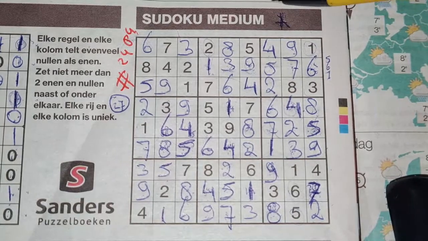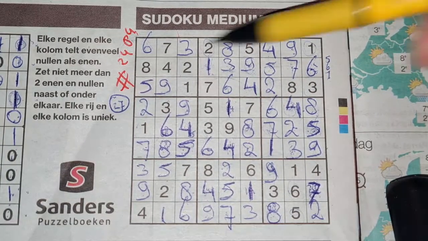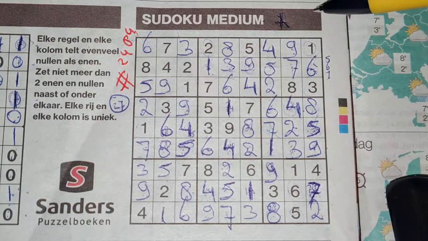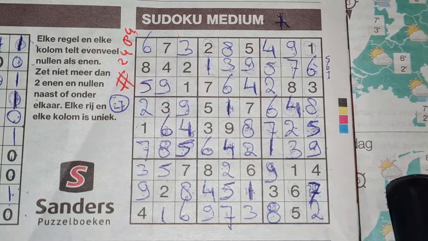Great medium. I like this quick Sudoku medium. 27 printed digits. Alright. On the election day today in the Netherlands.